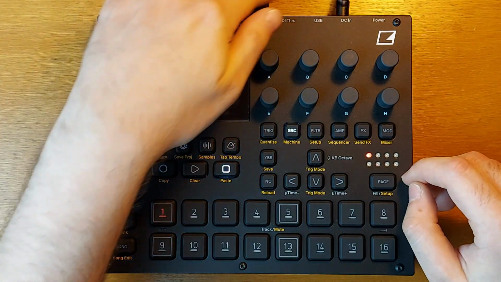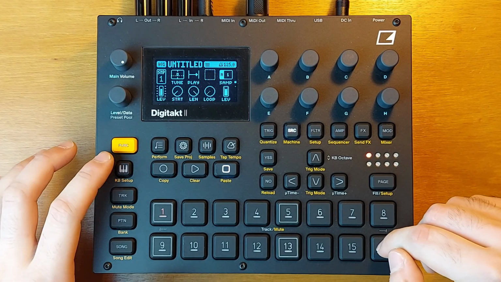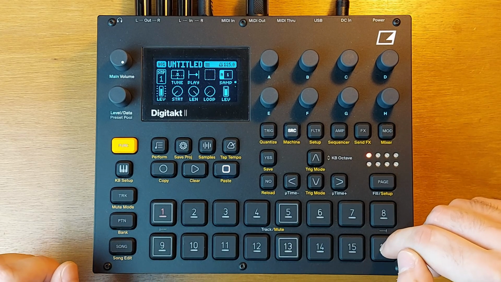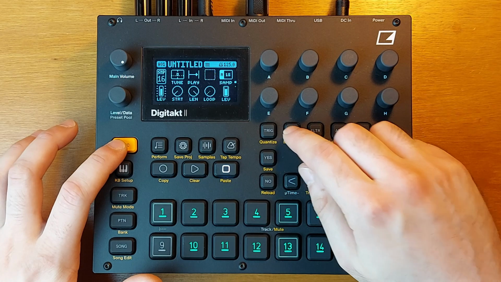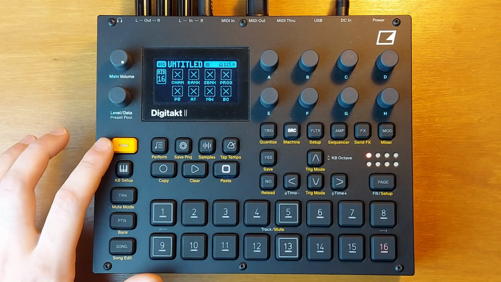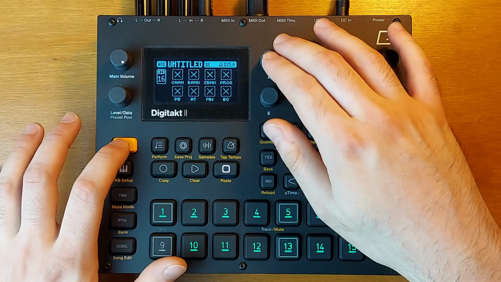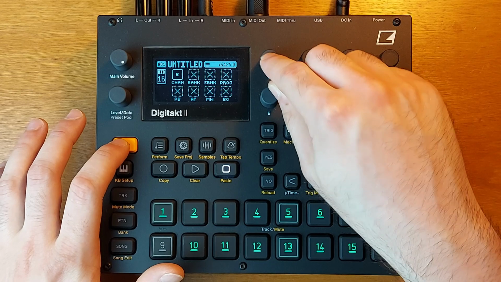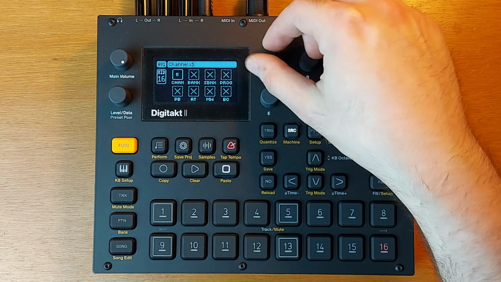Okay, so I've got a MIDI output connected from the Digitakt to the Nord. And I'm gonna change one of these tracks, track 16 for example, to a MIDI machine. So hold down Function, press Source, and click on MIDI. Okay, now I need to select a MIDI channel. I can do that by holding Function and pressing the encoder. And then you can change the channel. In my case, it's on channel 5.